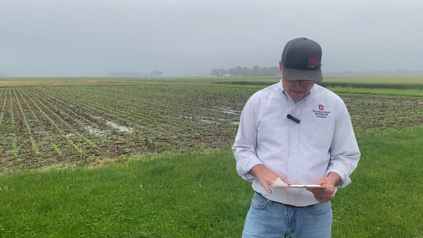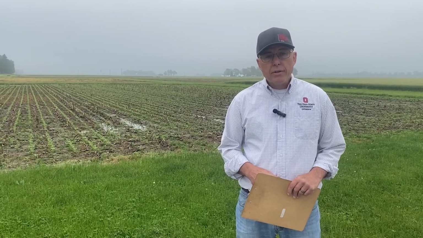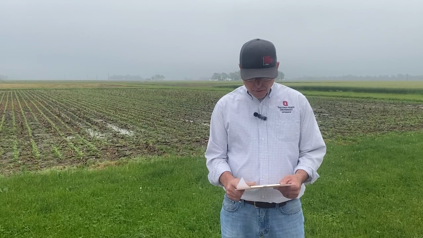The second important economic consideration or economic factor to consider is, will the crop insurance policy or the replant payment cover those cash costs that are associated with replanting? Okay, and I need to admit, I am not a crop insurance agent, and so the discussion with your crop insurance agent is extremely important in this decision.